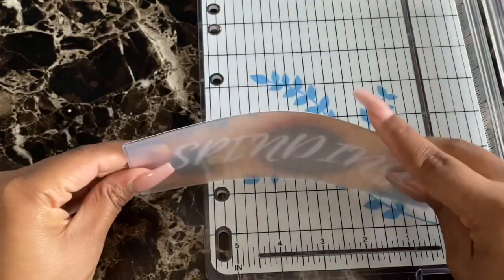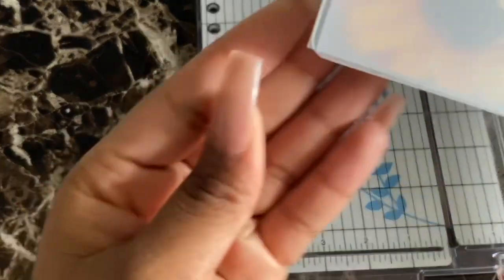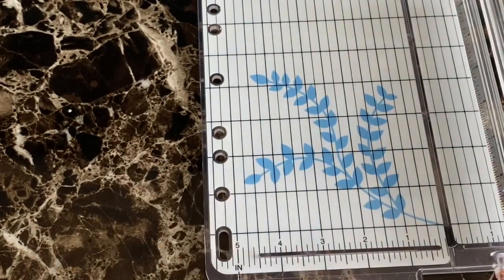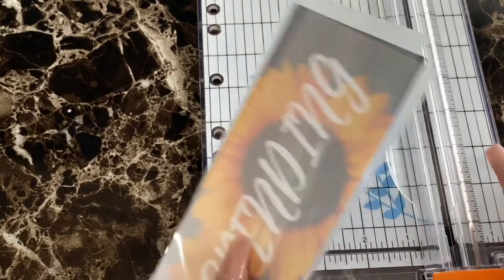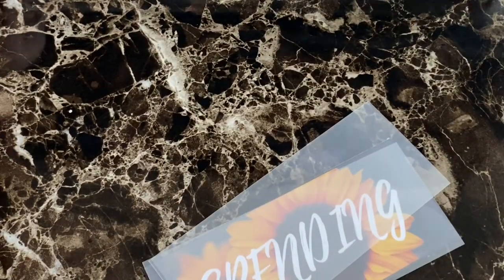That looks good to me. And I see there's one with the round. I was trying to avoid those, but it's okay. Okay, now that we have everything cut, I'm gonna set this to the side, get my laminator going.